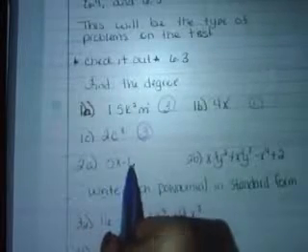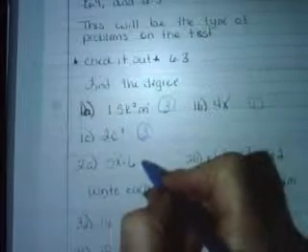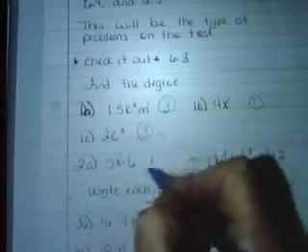And dealing with a binomial, okay, to find the degree, you're going to take the highest exponent, which in this case is 1. And on 2B, the highest exponent with a letter is 4, so the degree is 4. Again, you can find this in 6.3 and you can watch that little video.